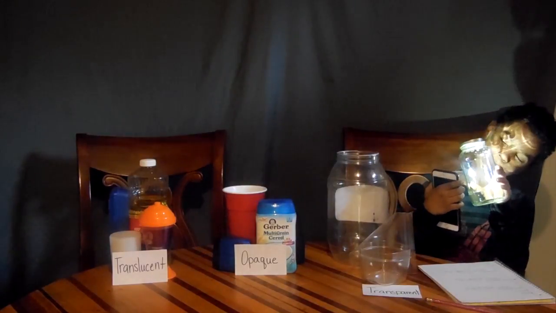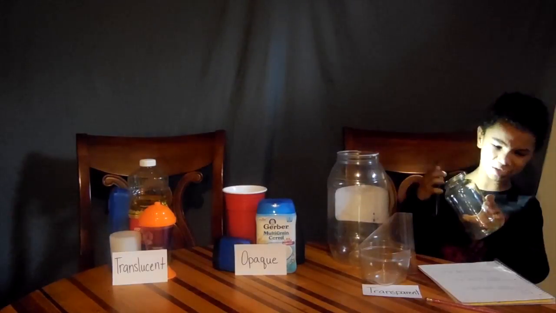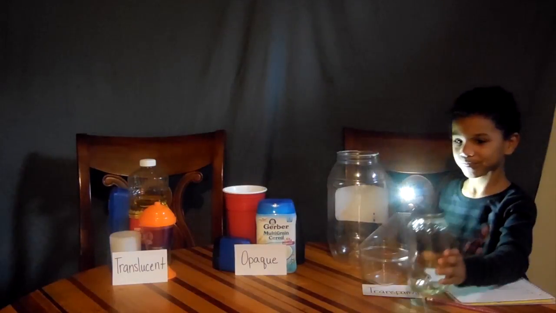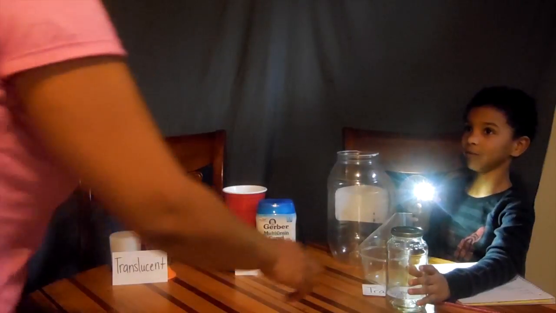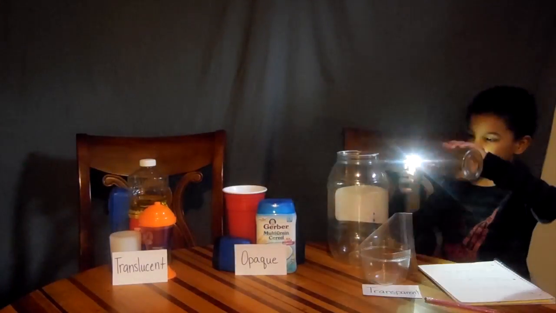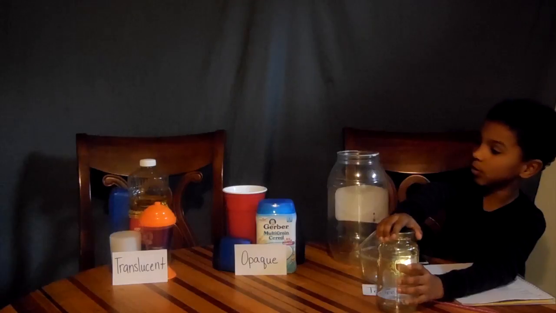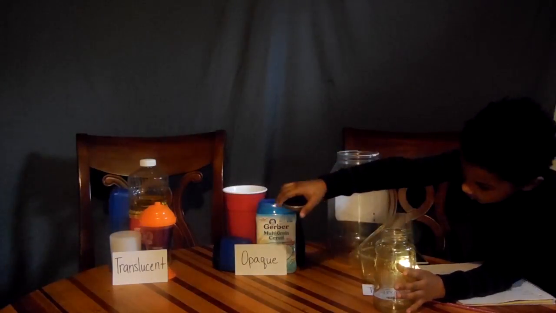And now the lid on that jar, is that going to be translucent, transparent, or opaque? Opaque, I think. Good job. Opaque meaning nothing goes through it. I'll put it where opaque is. Okay, in the middle.